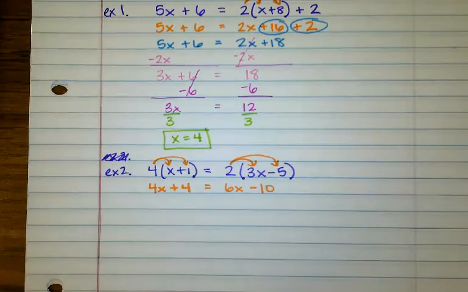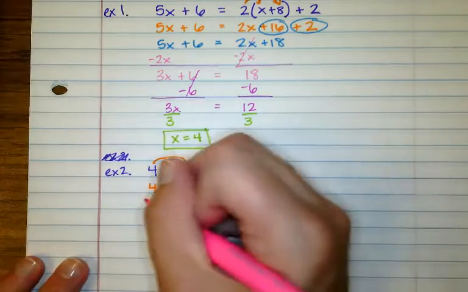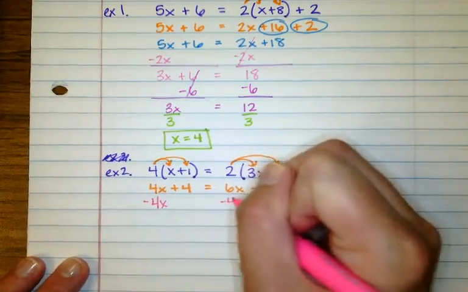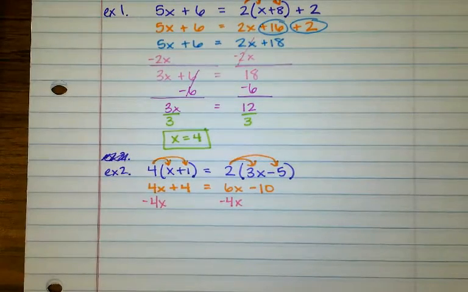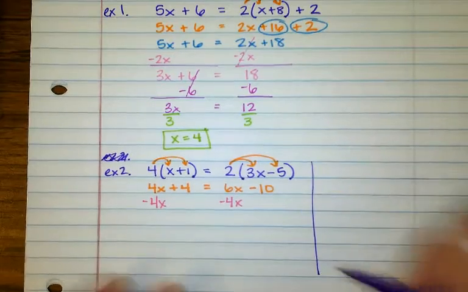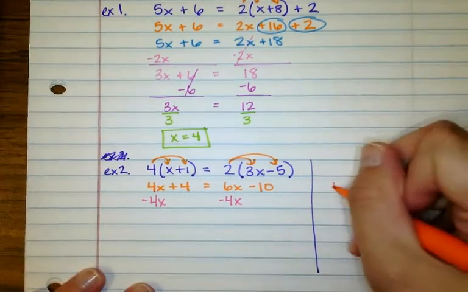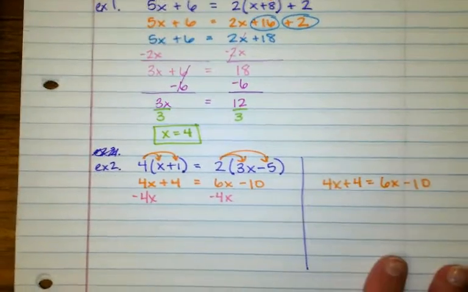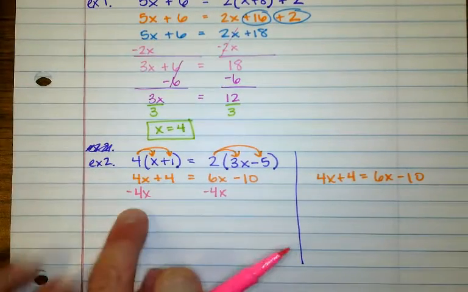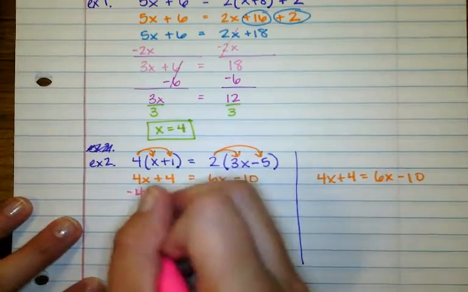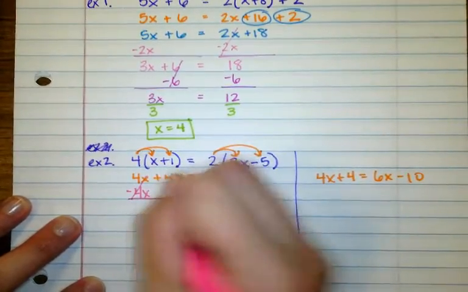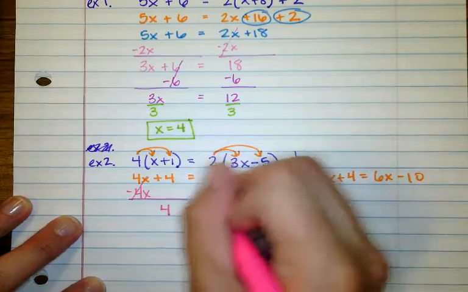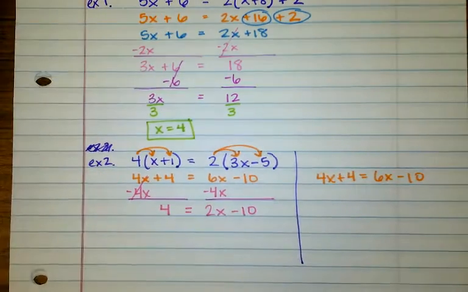So Zach wants to avoid a negative, so he's decided that he's going to subtract the 4x like that, okay? Now, guys, here's the thing. I'm going to be a little bit annoying, and I'm literally going to do it the same way. But over here, we're going to say 4x plus 4 equals 6x minus 10. I'm going to show you it really doesn't matter which way you do it, okay? So let's see. If we subtract our 4x, then we're going to be left with 4 is equal to 2x minus 10. Okay? So we're going to be left with that here.